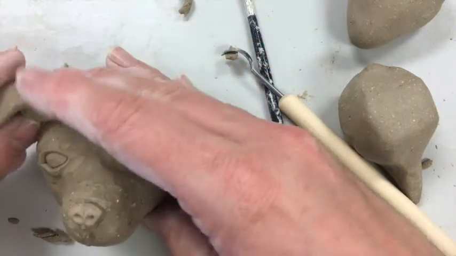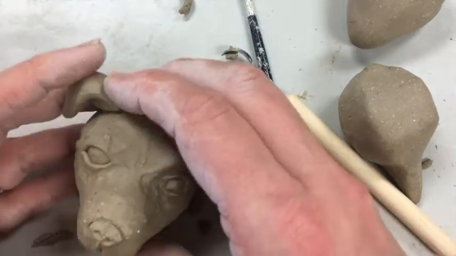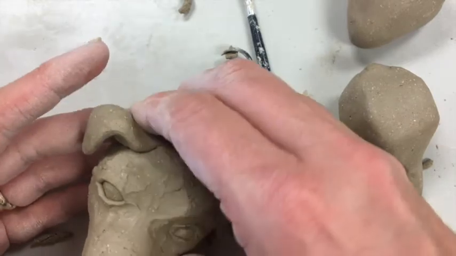Okay, so there's my bent over ear. And I could put that on here, put on a coil, blend it in, and look at that cute little pup.